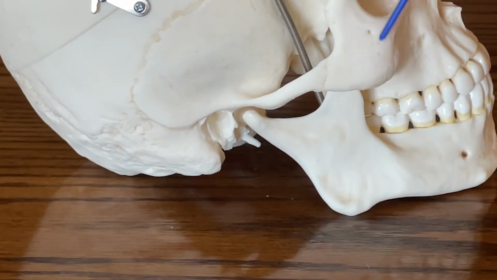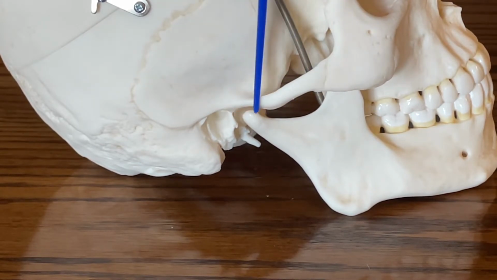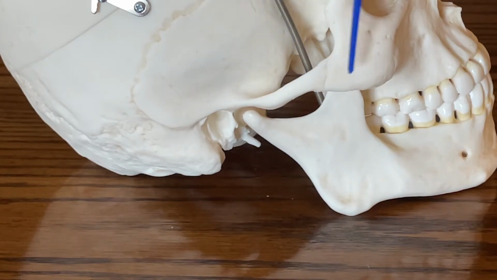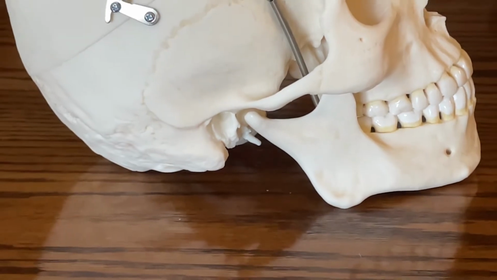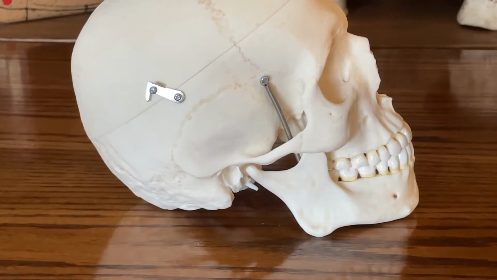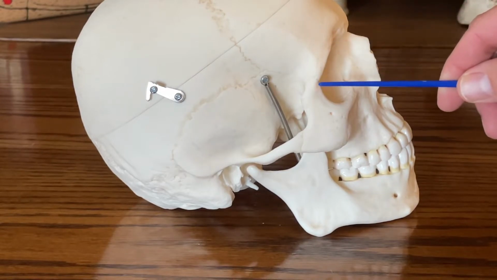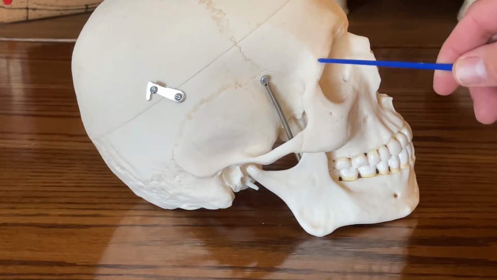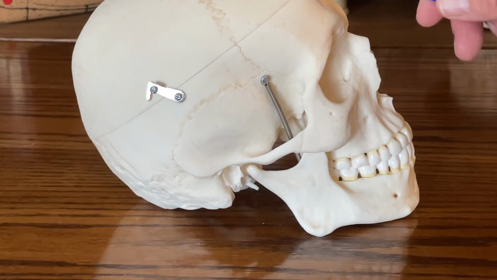And then this is your zygomatic bone, your cheekbone. And from the probe back to this little suture, that would be the temporal process of the zygomatic bone. So collectively, these form your zygomatic arch. Also, in this view, we zoom out a little bit, come up a little bit. You can see right here, up to this suture, is the zygomatic process of the frontal bone.